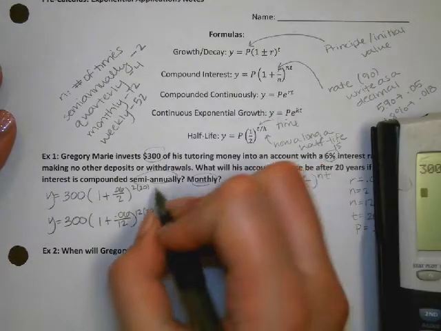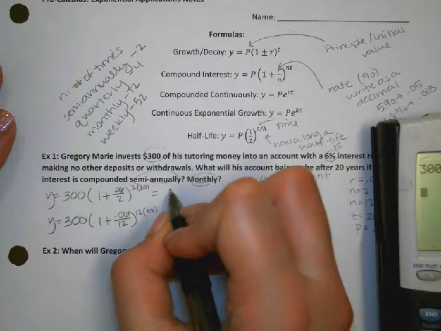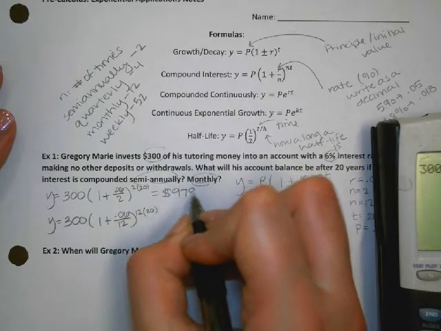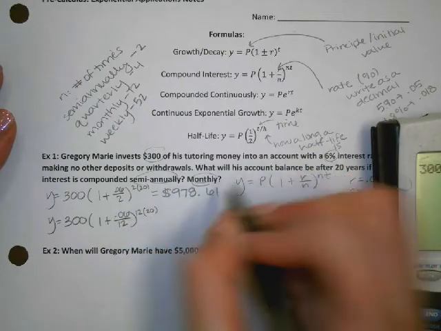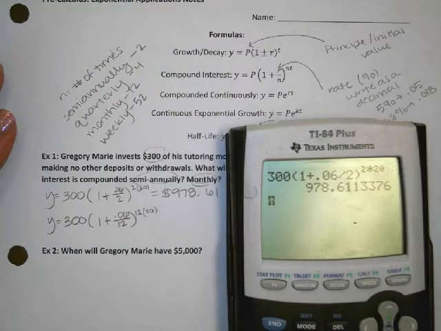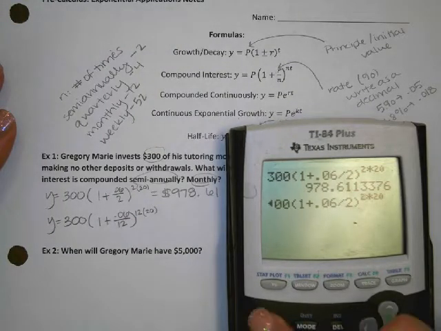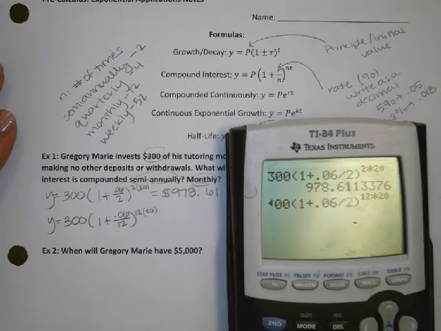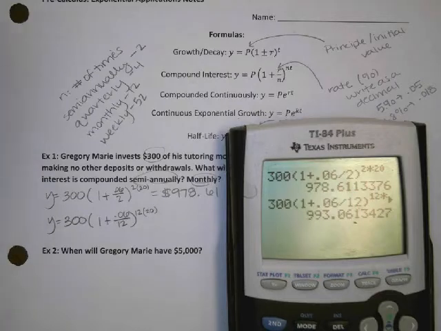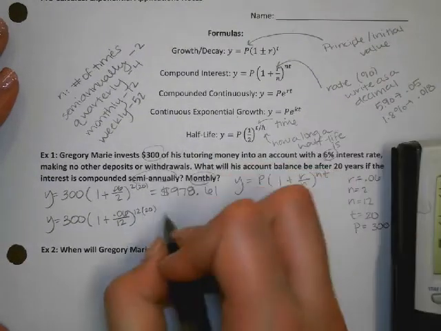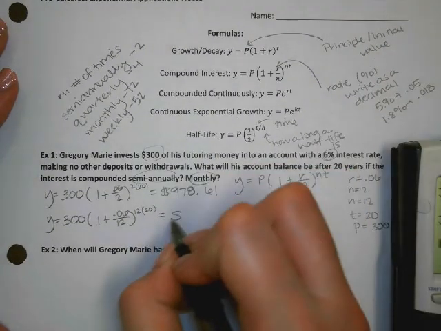Or not yours, I guess, Gregory Marie's. And then if I want to do it for monthly, it would be $993. So the more often the interest is compounded, the more money you make.